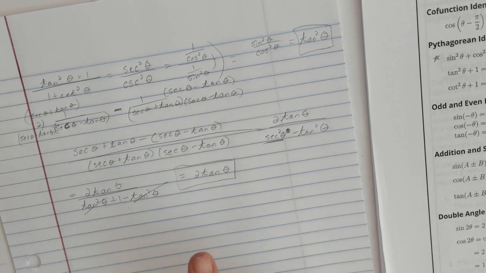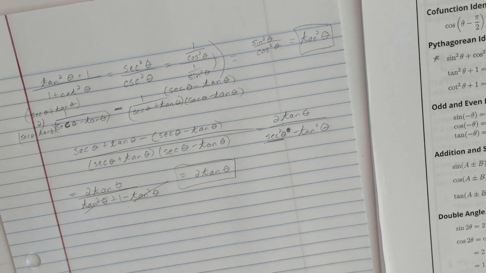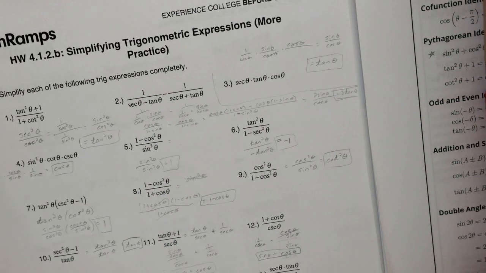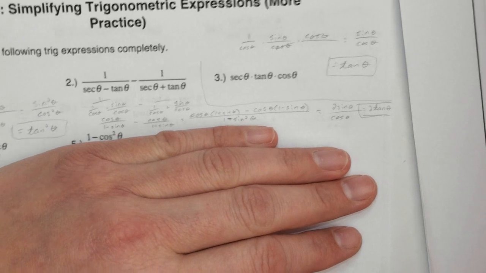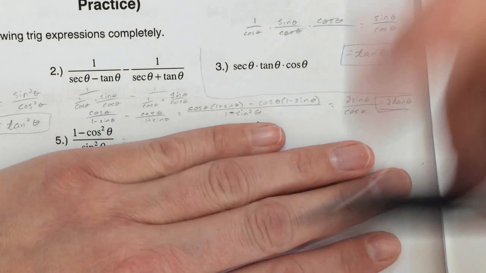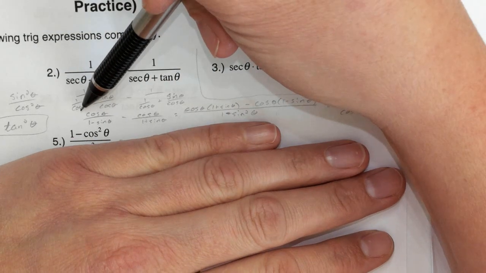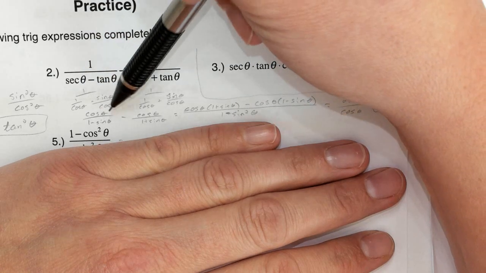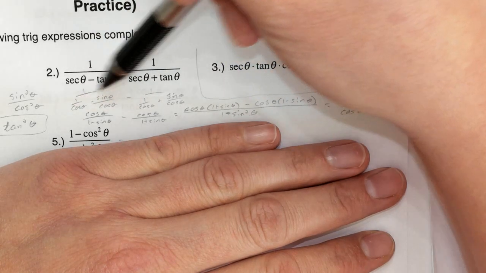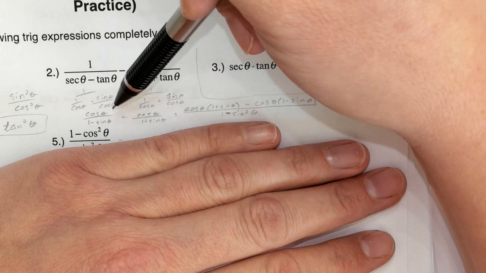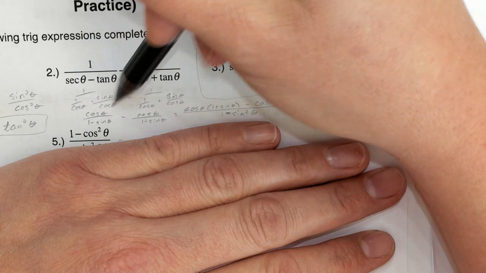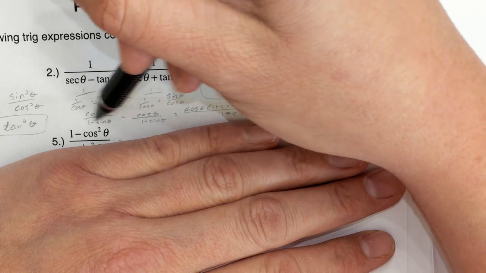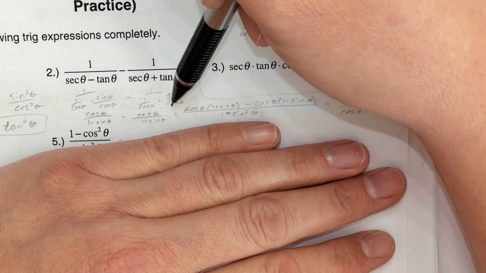Again, you can also do the same thing and convert it all to sine and cosines. Let me see if you can see that there. Okay, so I did that on this particular paper, where I took the secant and did 1 over the cosine. I did the tangent as sine over the cosine, so this becomes 1 minus sine of theta over the cosine of theta on the bottom. So then when I keep it, change it, flip it, I get cosine of theta over 1 minus the sine of theta.